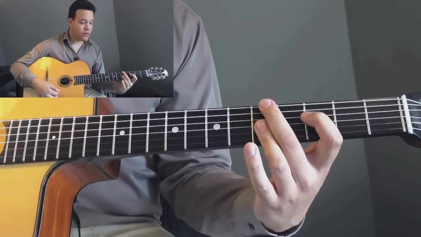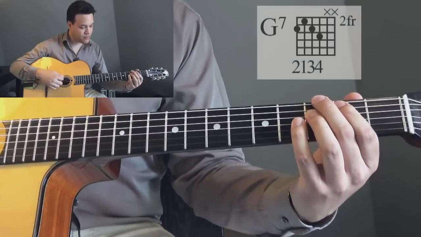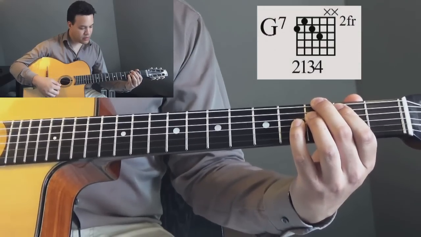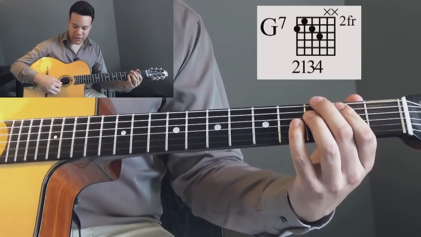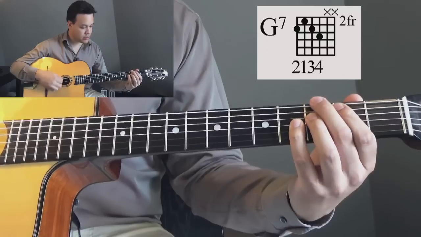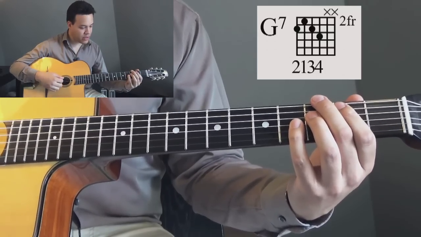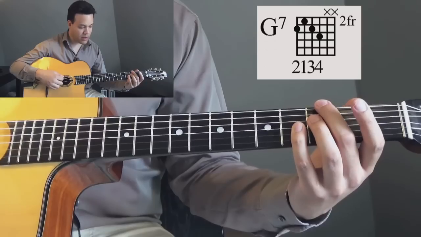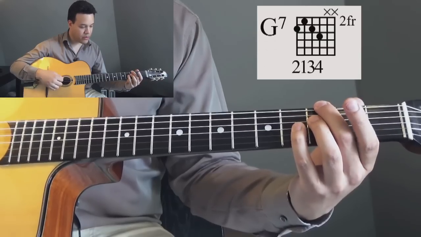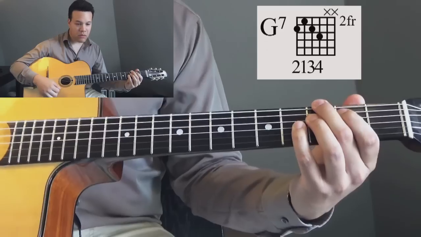Then we go to the 5 chord, which is G7. Play it like this. So that's 3, 2, 3, 4, and then 2 muted strings. You could also mute the A string and not play a note with the first finger. So then it would be 3, mute, 3, 4, mute, mute. Both are fine.